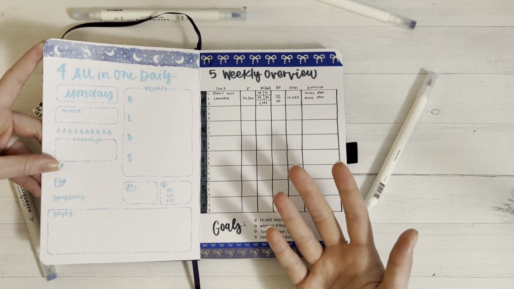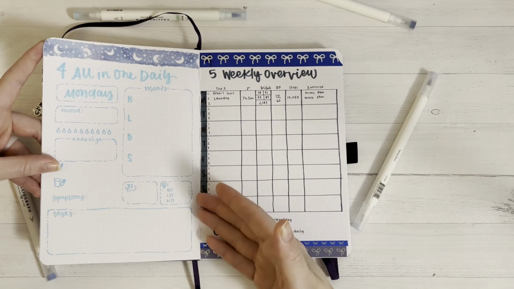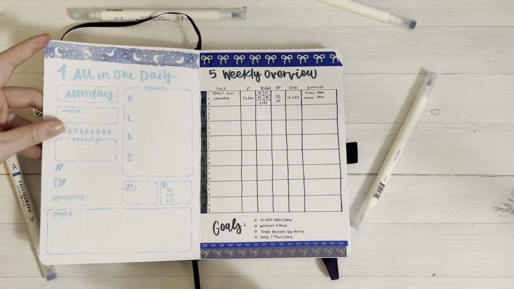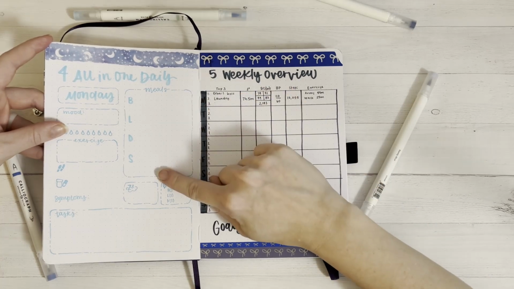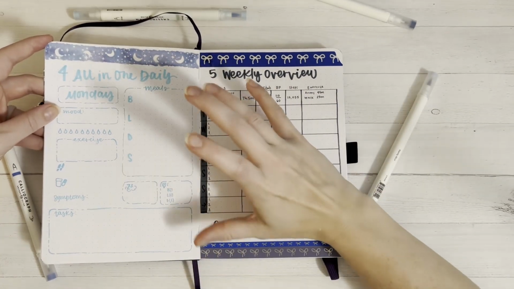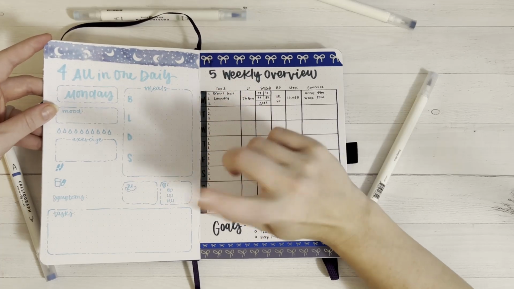In particular, because of the gestational diabetes, I'm including blood sugar, but if you need to do your blood pressure, for example, you could also do that. And then a section for writing down your meals. So keeping track of all of the things that you want health-wise in a daily.